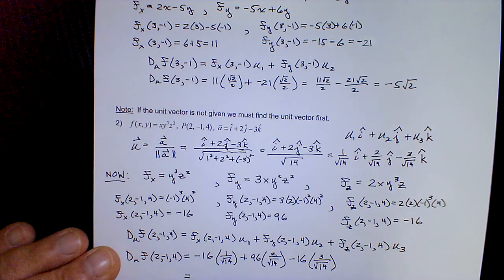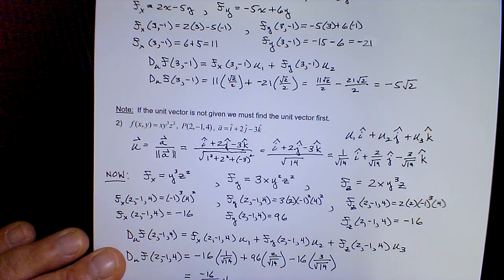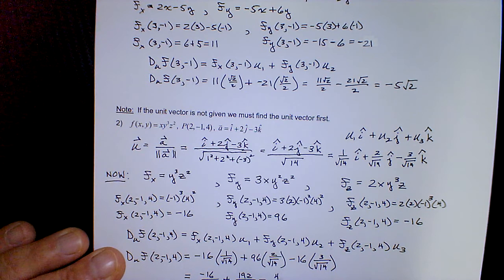Okay, so that gives us negative 16 over the square root of 14 plus 192 over the square root of 14, and then minus 48 over the square root of 14.